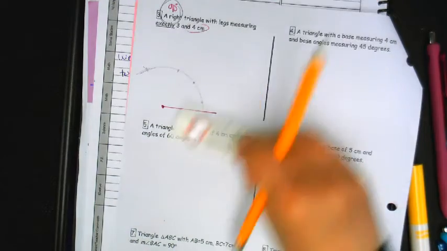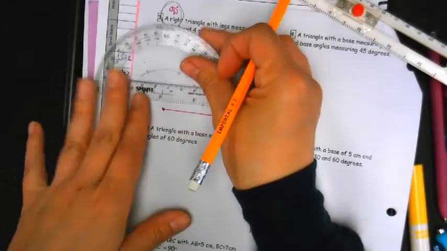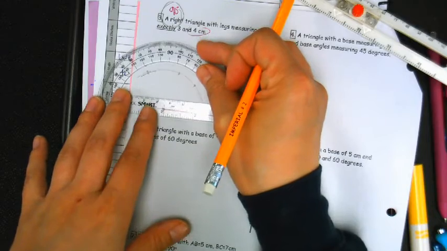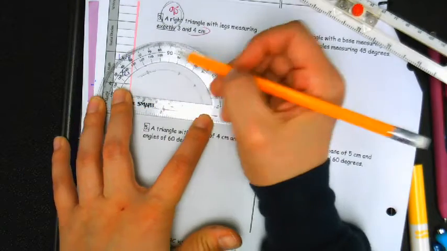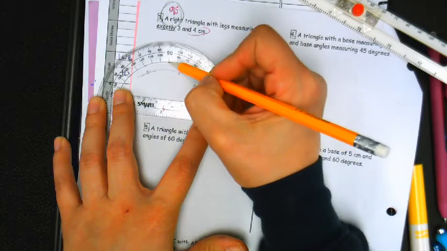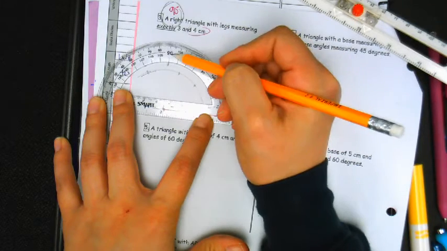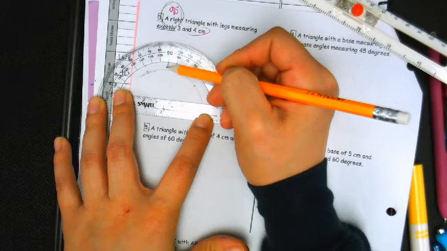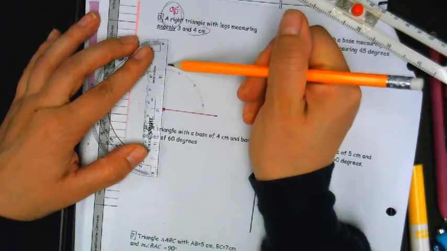So we switch. We use a protractor. We set it up to the T, the 0, just like before. We mark off the 90. There's my 90, right? Now, do I connect all the way to where I put this little dot?